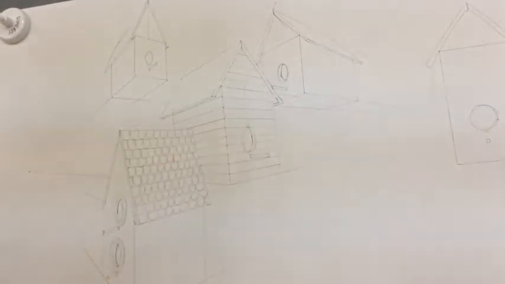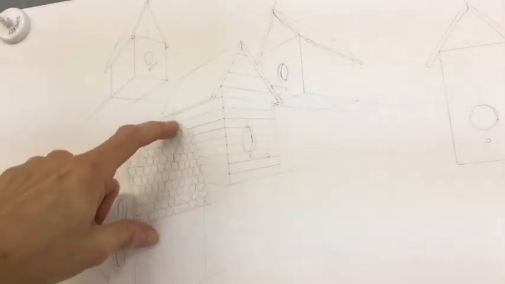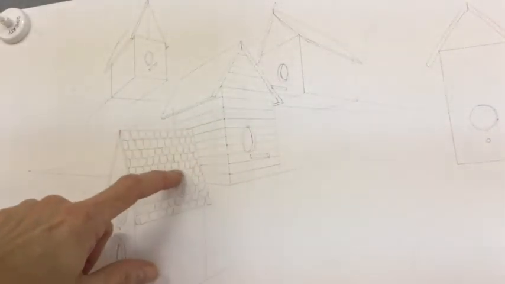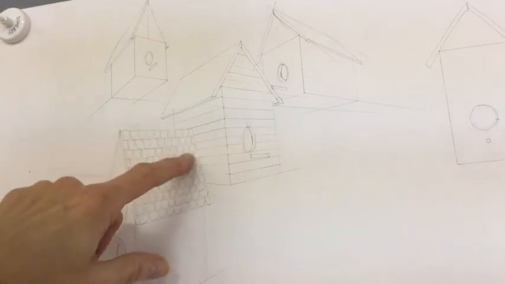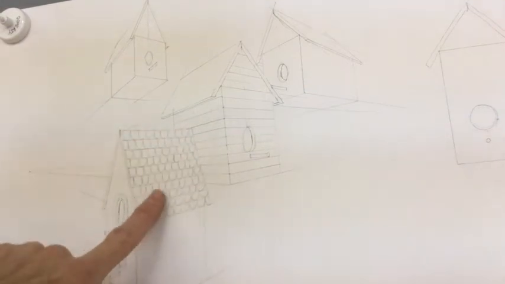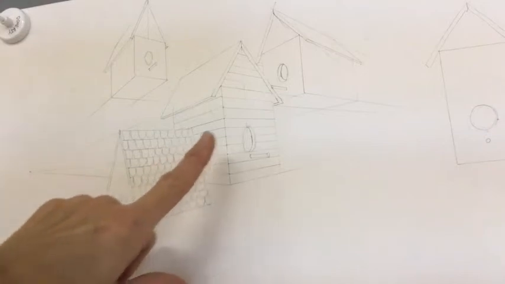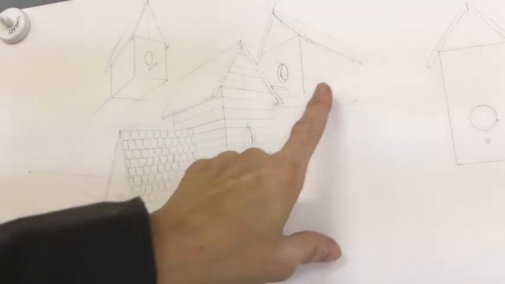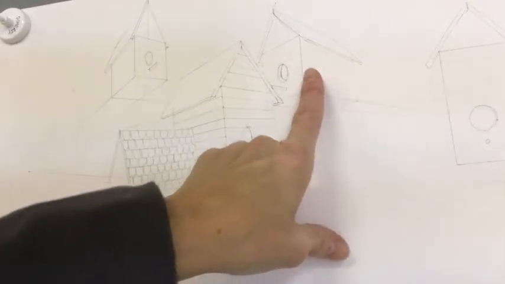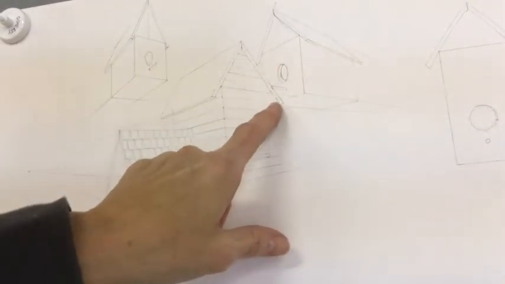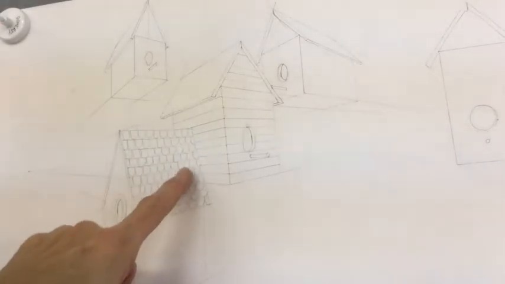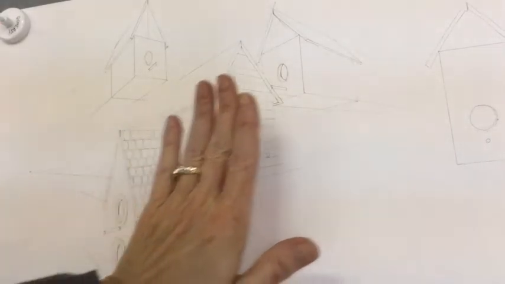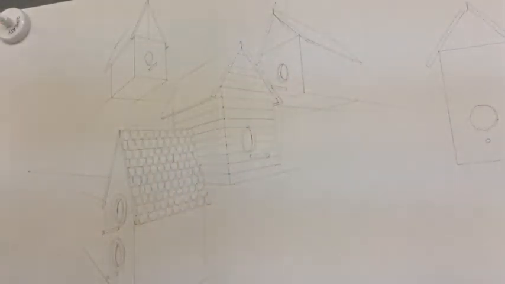It really doesn't matter, but once you make up your mind, then you're going to need to erase the parts that are behind. So I have this birdhouse in front of this birdhouse, and this birdhouse in front of the one on the right. So they all overlap, and I had to go back and erase just a little bit so that you could tell which one is on top of which one.